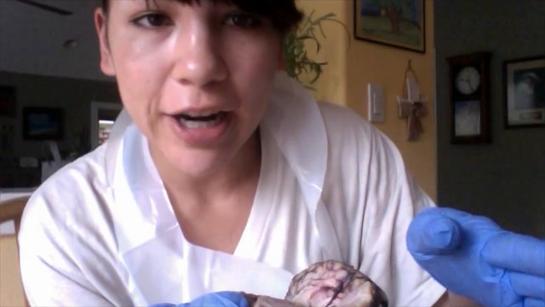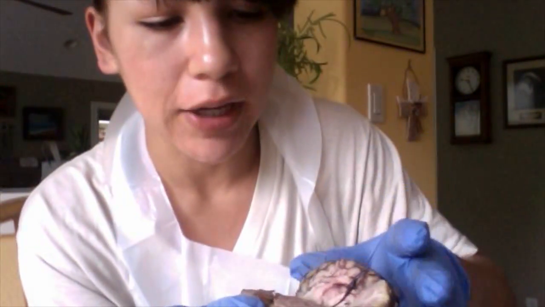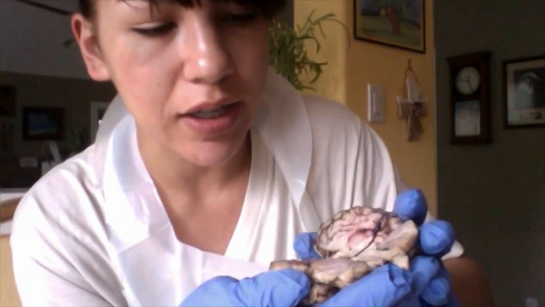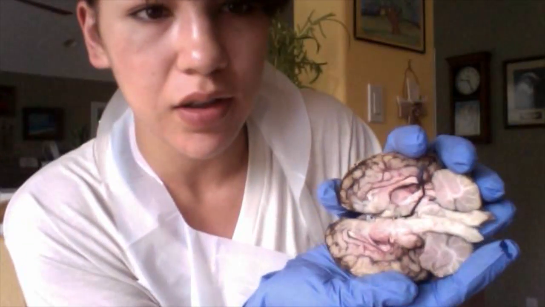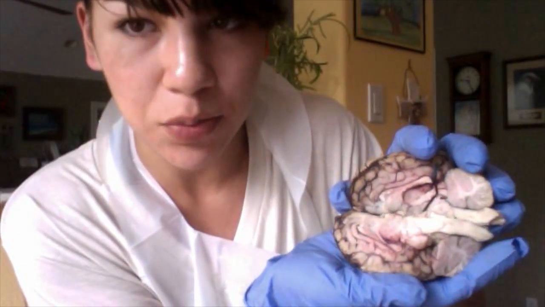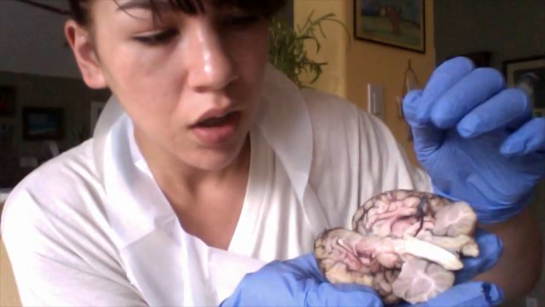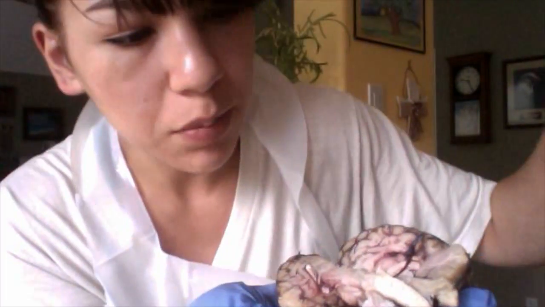All right. And finally, to wrap this up, we are going to look at the sagittal section of the brain. So I've already split the brain along the longitudinal fissure that separates the right and left hemispheres, and we have an image that looks like this when it's split in half. So here we have the cerebrum up top, the corpus callosum, let me get my forceps.